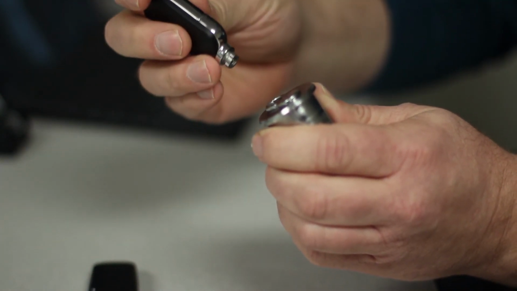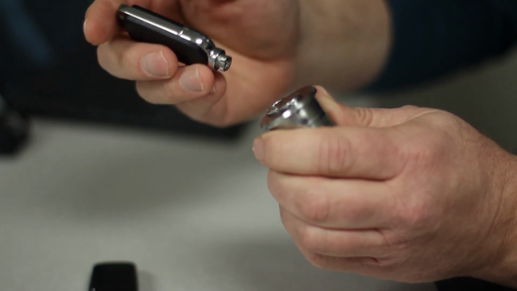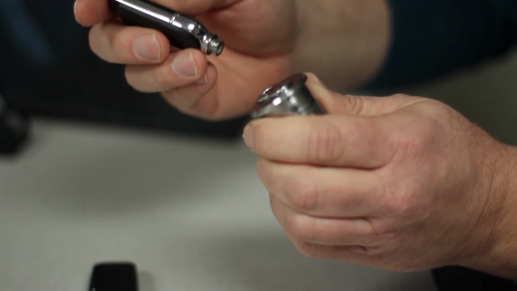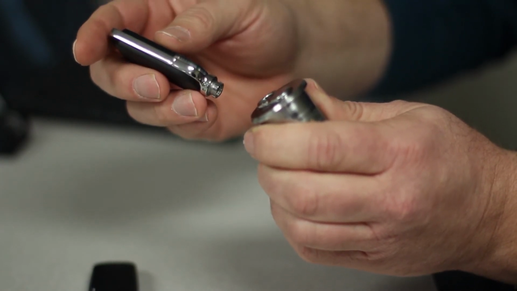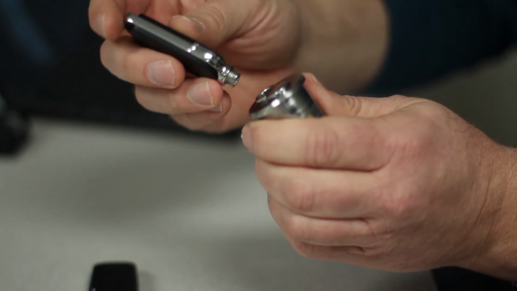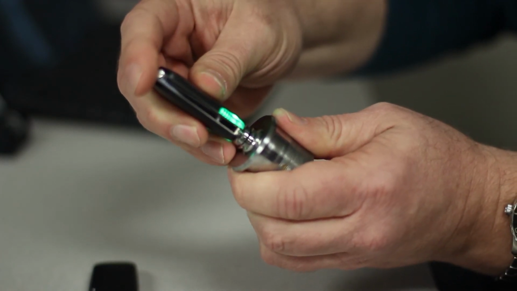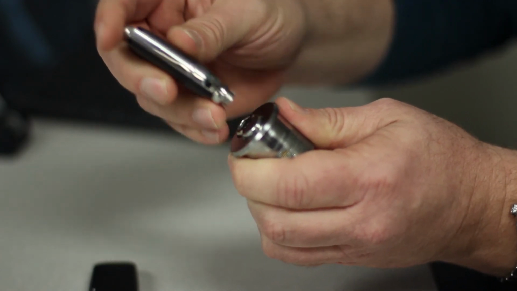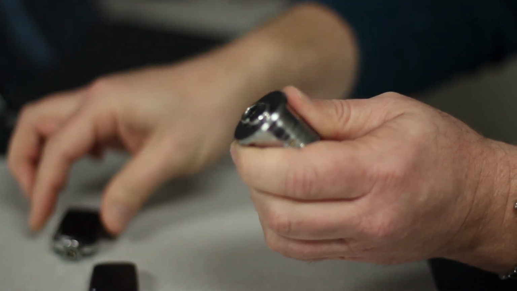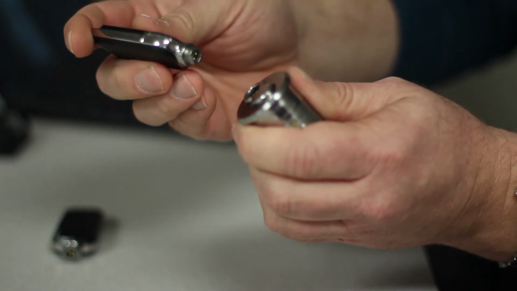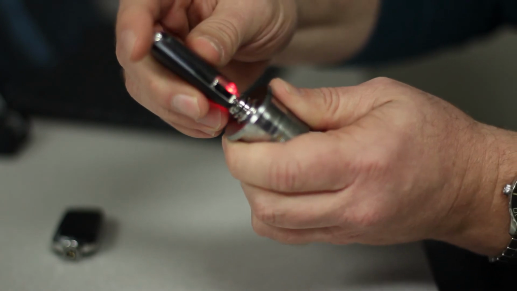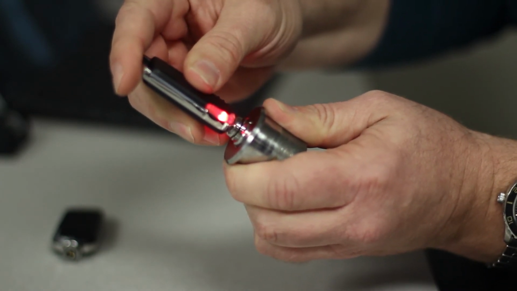When I place this key into the lock, the blacklist from this key will be moved into the lock. This key that is a blacklist key will not open the lock. It simply transfers the serial numbers of the blocked keys to the lock. We get a solid green light. Once the light goes away, the blacklisting has completed. Now this key, even though it has a valid schedule on it, will not open this lock because it is on the blacklist.